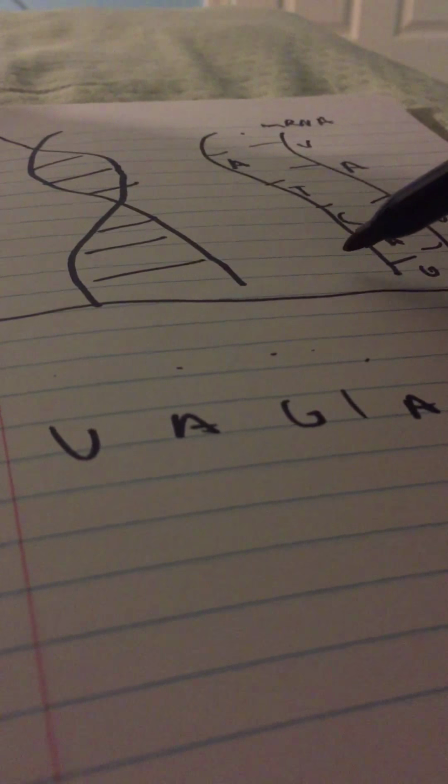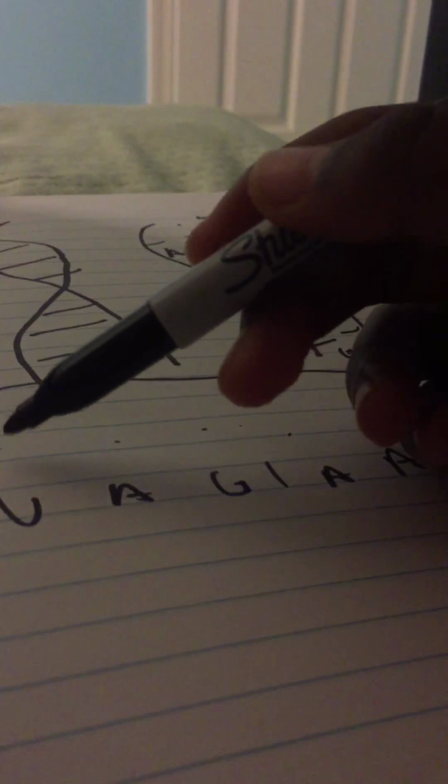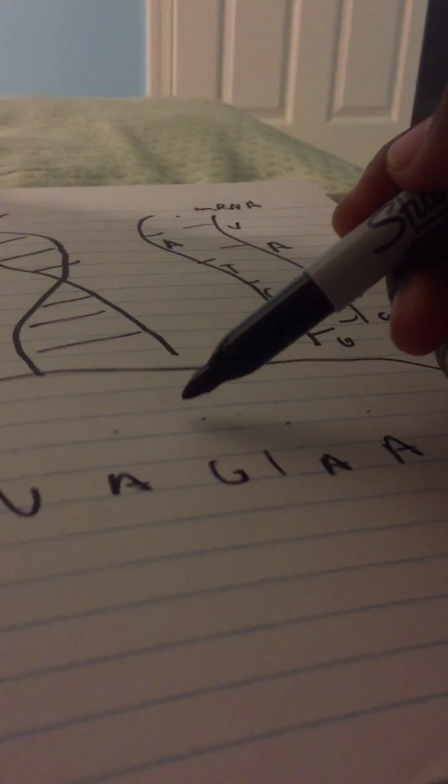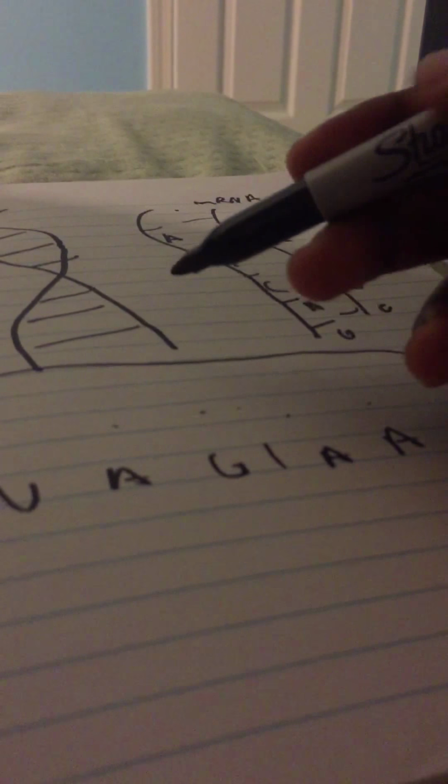So yeah, the tRNA drops an amino acid where it's supposed to be, and the amino acids are held together by peptide bonds.